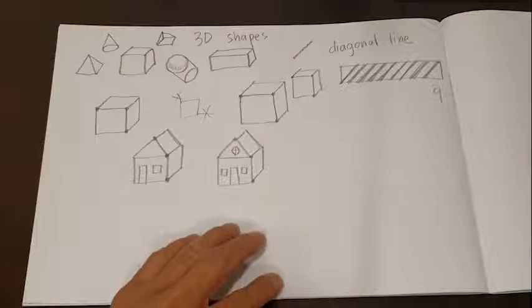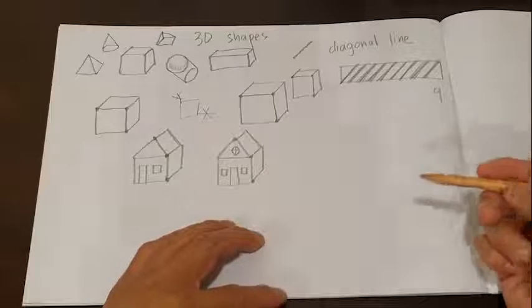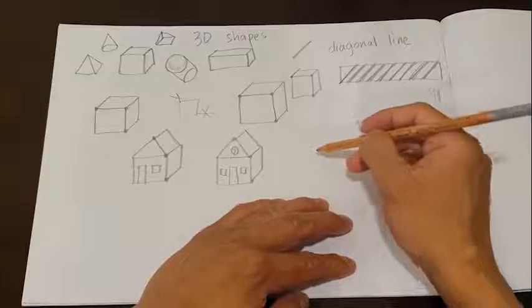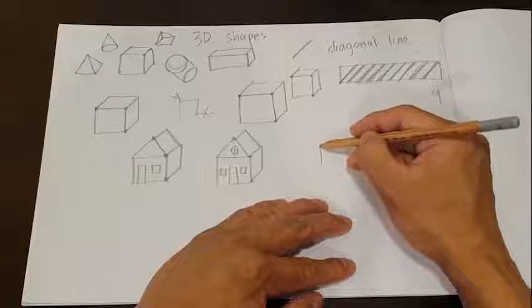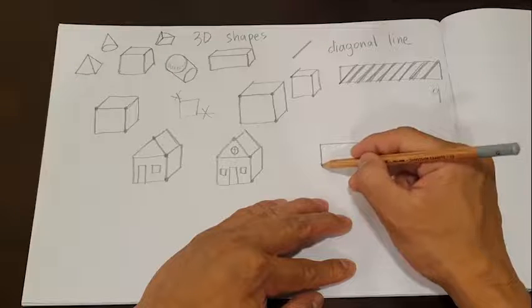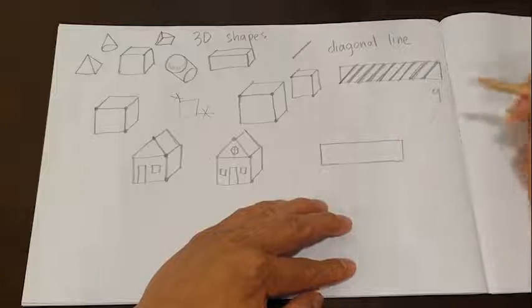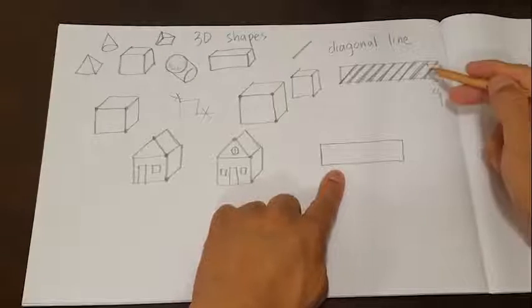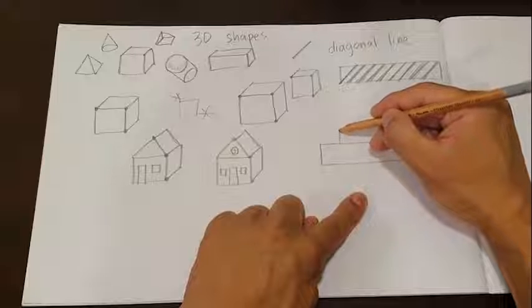Now it's time for us to make a 3D car. Do you want to make a 3D car? First, let's make a long rectangle. Make a straight line, a short one, and then long horizontal line. Long horizontal line, short vertical line. Rectangle, just like this one. And then create a small rectangle on top.